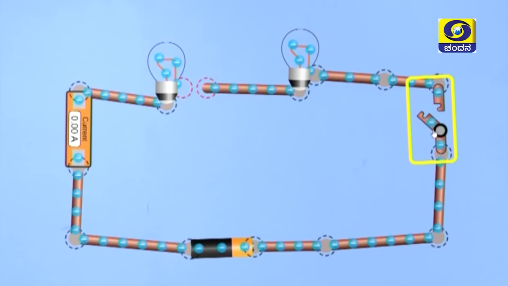What do you think, children? Yes, I think you have got the correct answer with you, but we need to verify it by completing this activity. So now let us close the switch and observe its impact on the other bulb, which is perfectly alright. Let's close the switch now. Yes, where is the current? No, even though the switch is closed, there is no electric current flowing through the circuit, hence the electric bulb is not glowing.